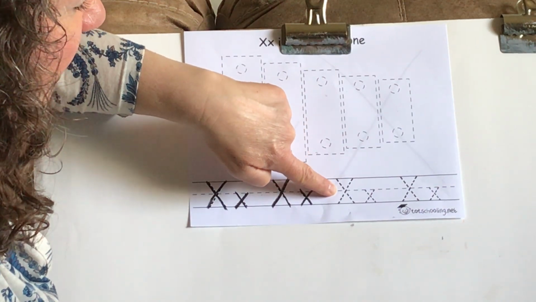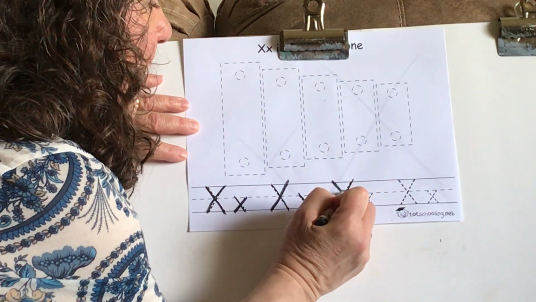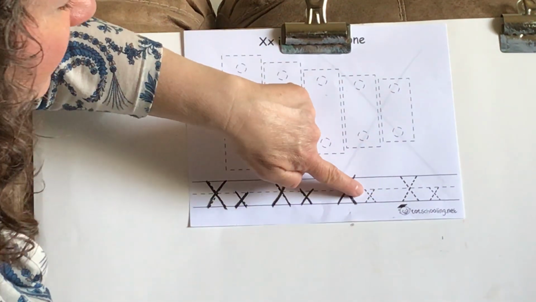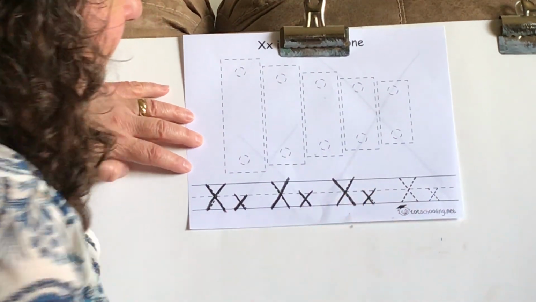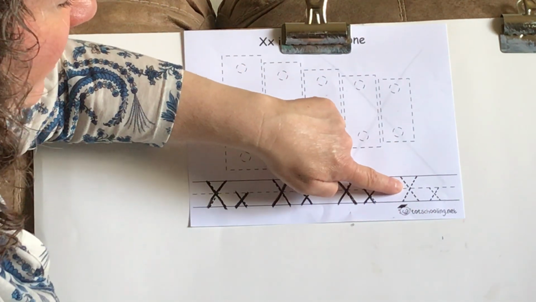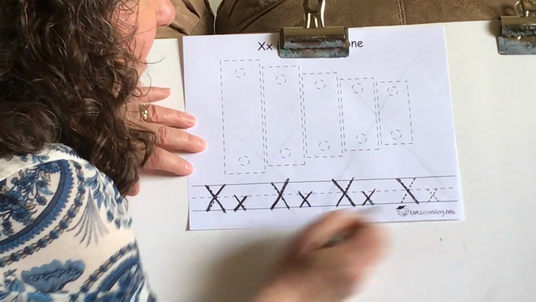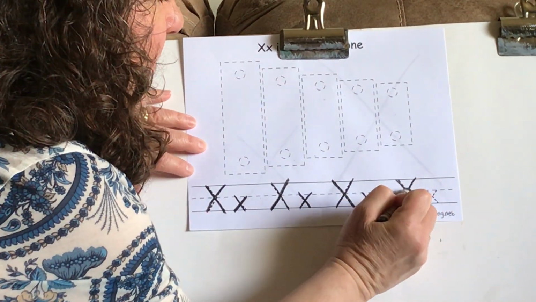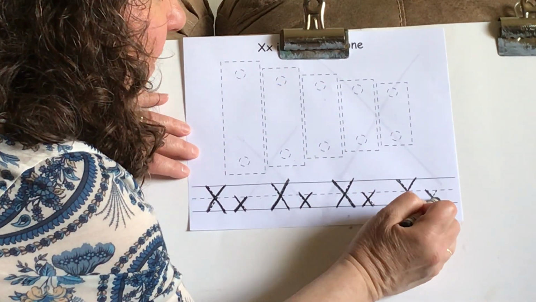Let's do the next one. What letter is it? The letter X. Slant down, slant down. And do our lowercase one the same way. Slant down, slant down. And one more set. You ready? Start at the top, slant to the right, go to the top, slant to the left, and we'll do our lowercase one the same way.